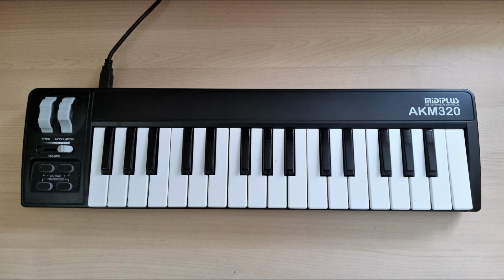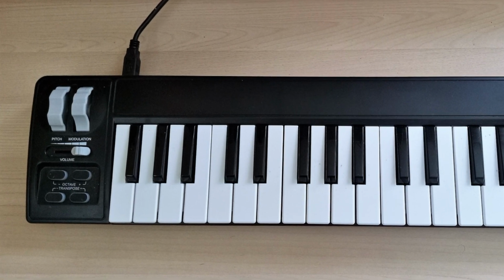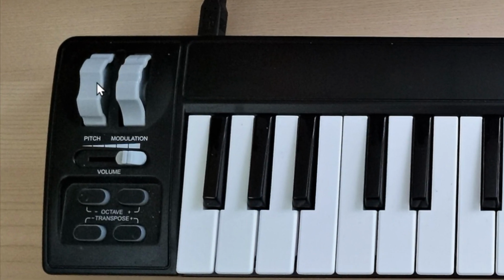Now, let's have a quick closer look at this little MIDI keyboard. I will put a link in the description. It's not an expensive one by any means. It's about $40 on Amazon. And it's got some nice features here.